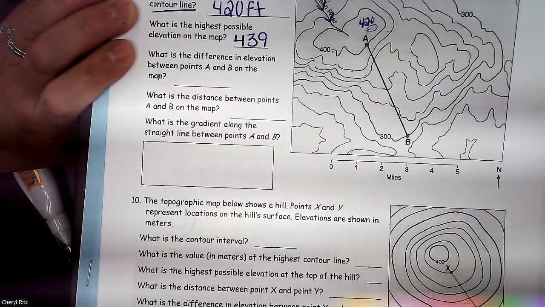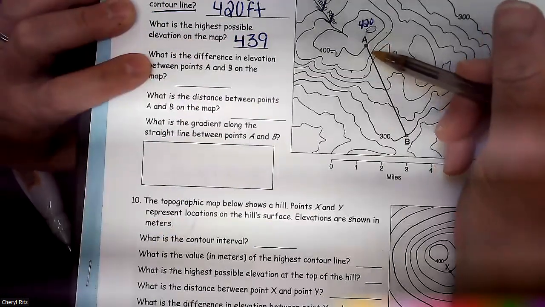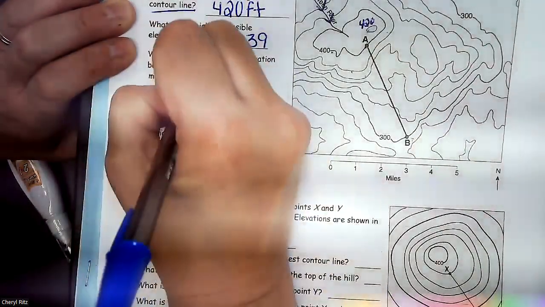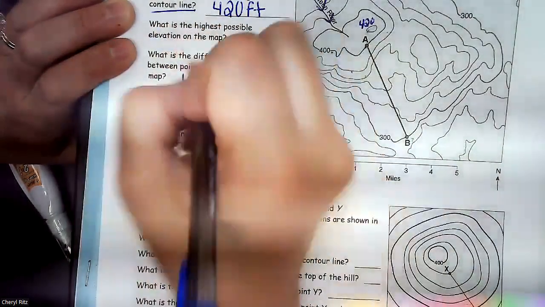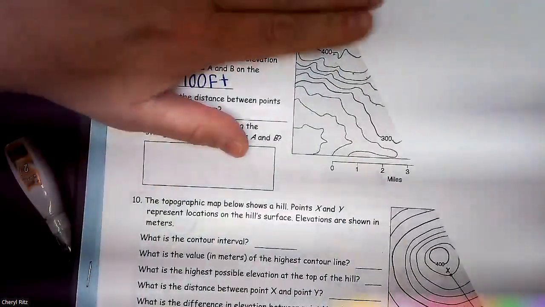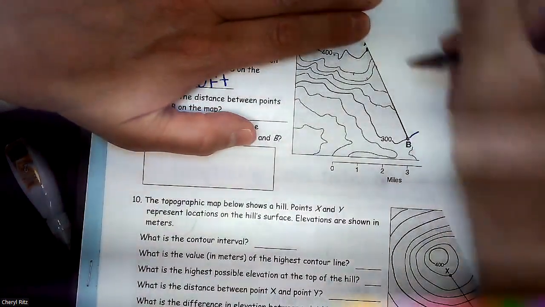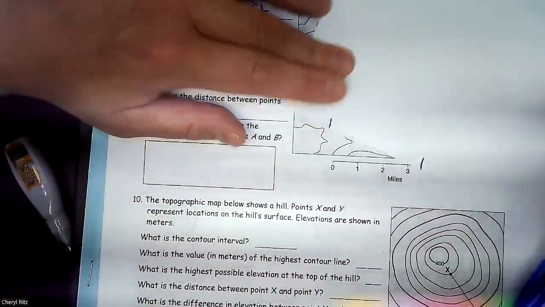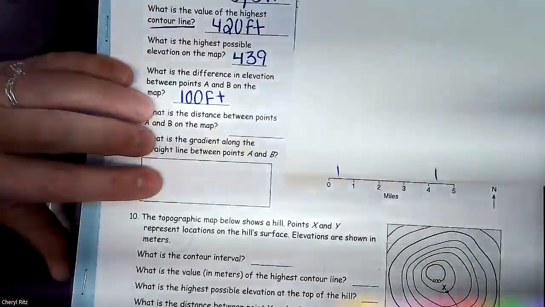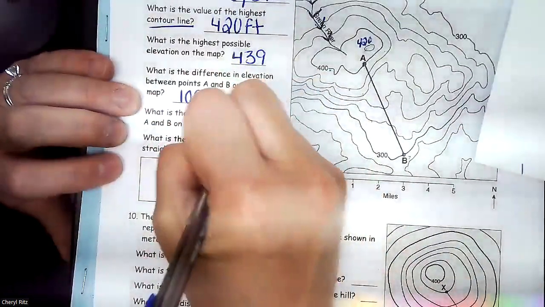All right, what's the difference between A and B? What's the difference in elevation? Well, A is 400, B is 300. So the difference is 100 feet. What's the distance between them? Again, I have to mark that off. So mark off how far apart they are. Bring that down to my scale. Those are 4 miles apart.